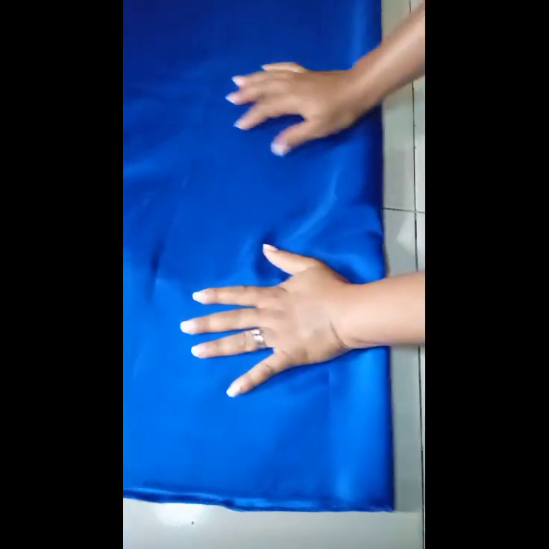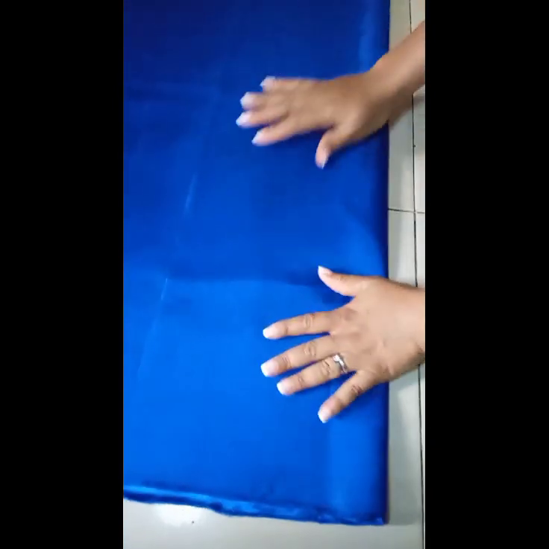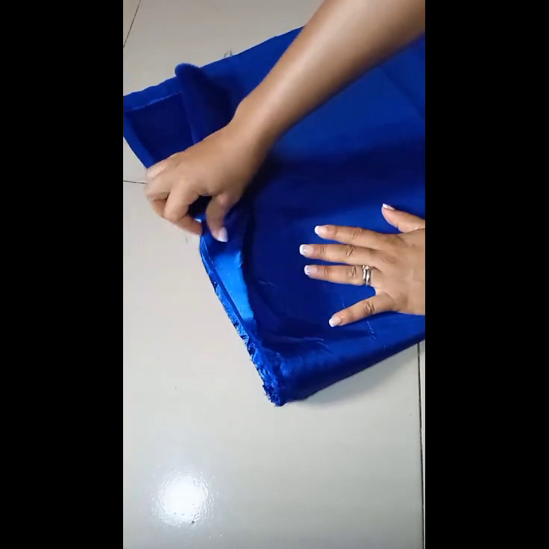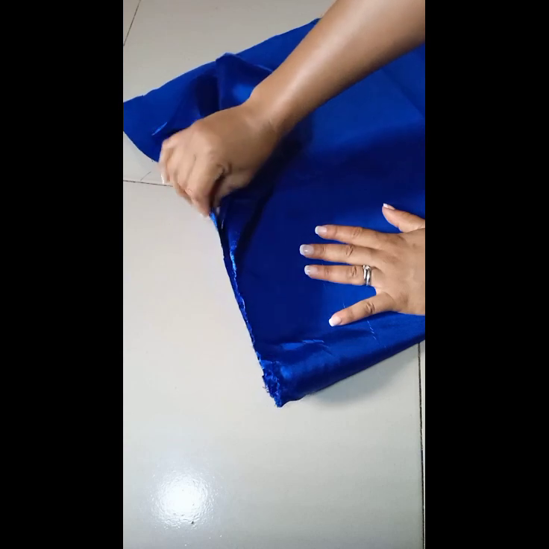So the first thing we do is to fold your fabric into two, like so. Fold your fabric into two like this, like I just did right now. Then we fold it, making sure that it's equal. Very important, making sure it's equal at all sides. Then you fold it again into four. So now we have our fabric folded into four. This is 1, 2, the third one, and the fourth one. So yes, we have our fabric folded into four.